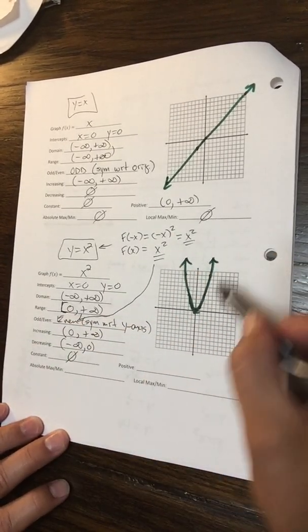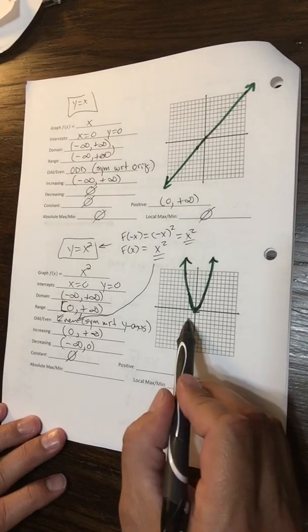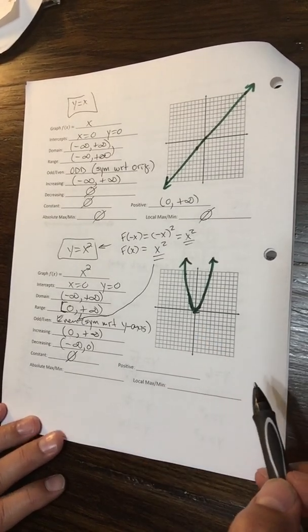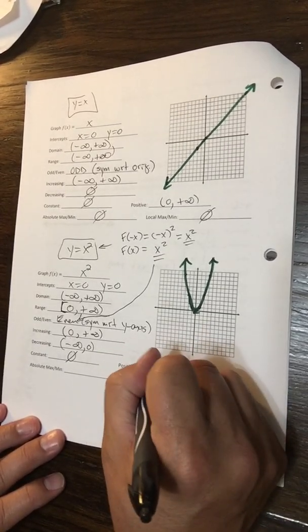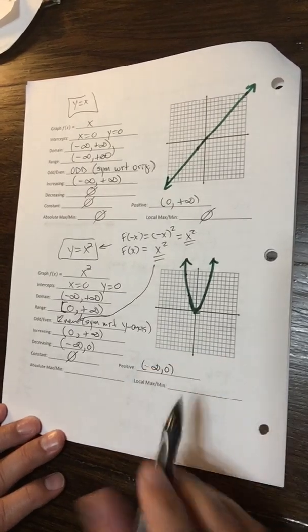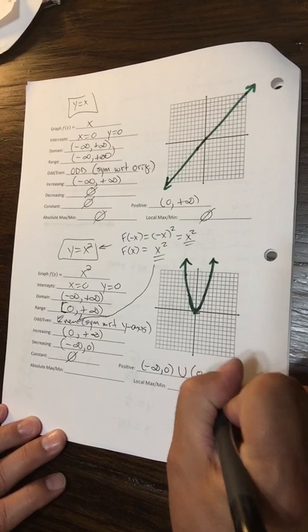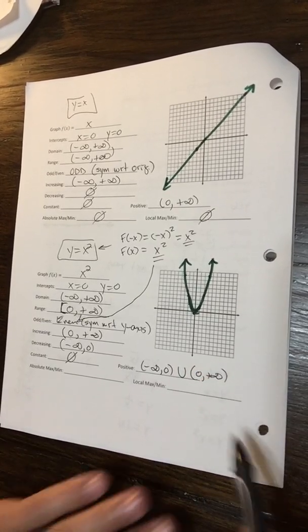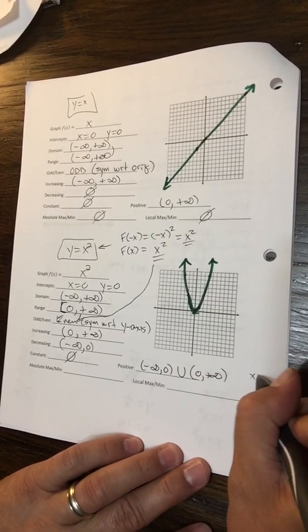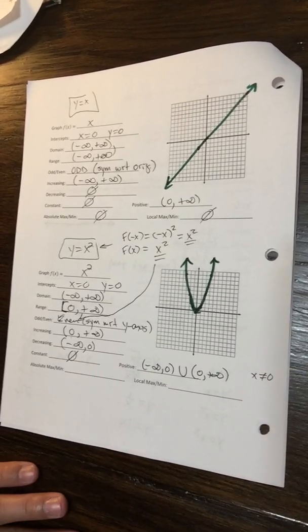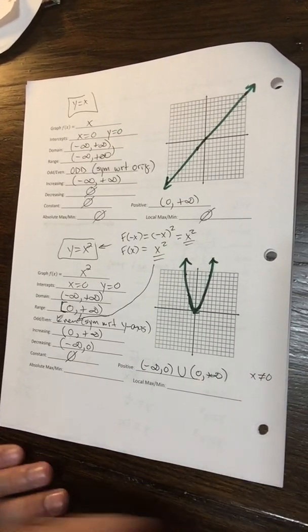It's always curving somewhere. Where is it positive? Everywhere but 0. So this isn't great, but we're going to have to write it like this. Negative infinity up to 0 with parentheses, meaning we don't include 0, and then the union of 0 comma positive infinity. There's another way to write that: wherever x isn't 0. But if you're asked to put it in interval notation, that's what we get.